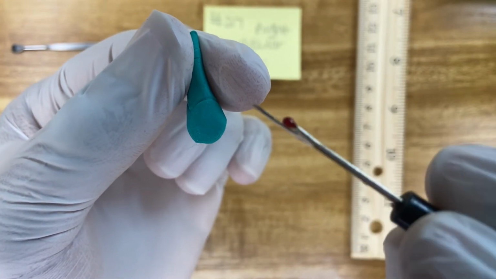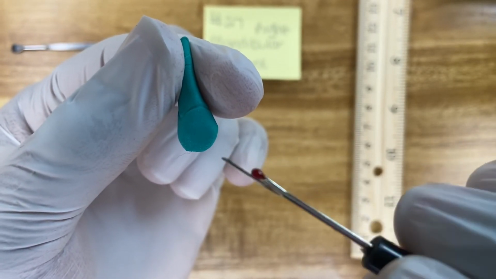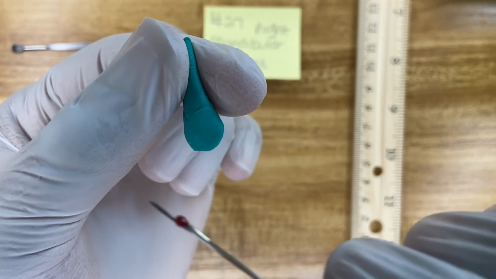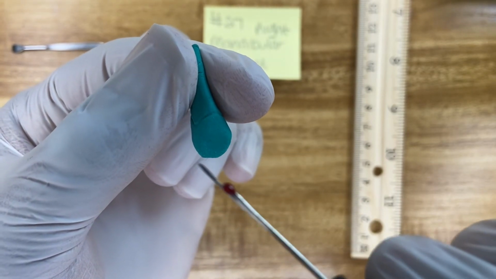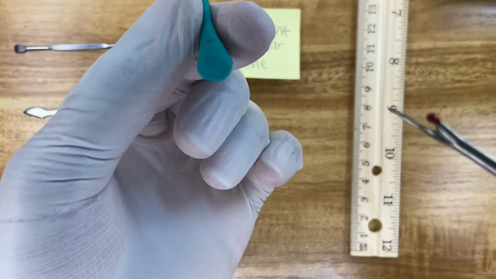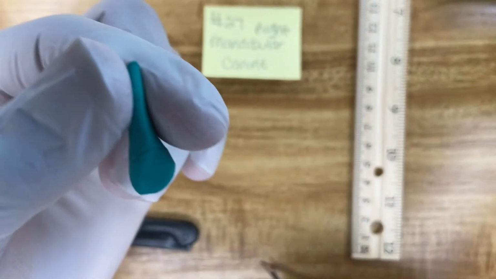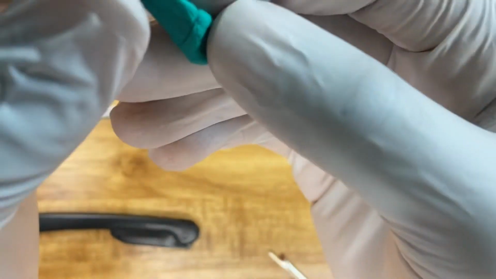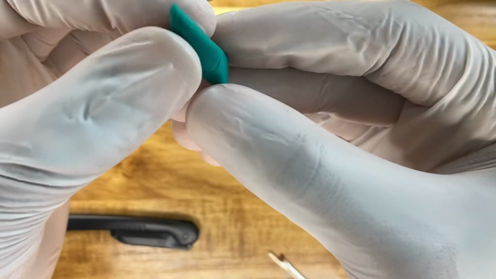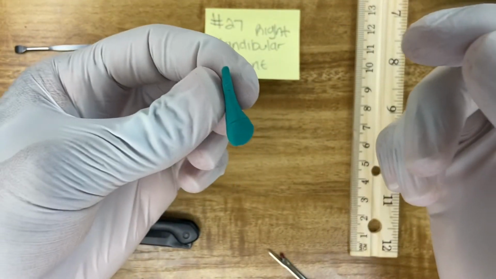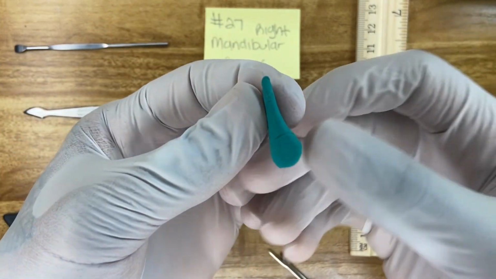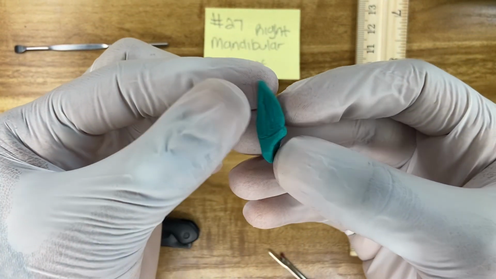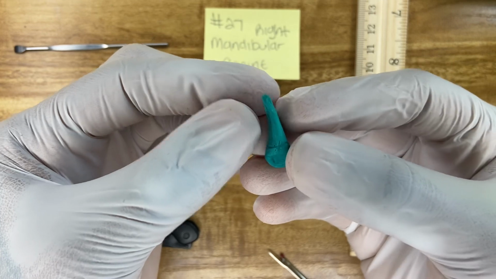And it's like a meeting of those two. Other than that, there we have it. Tooth model 27, which is the right mandibular canine.